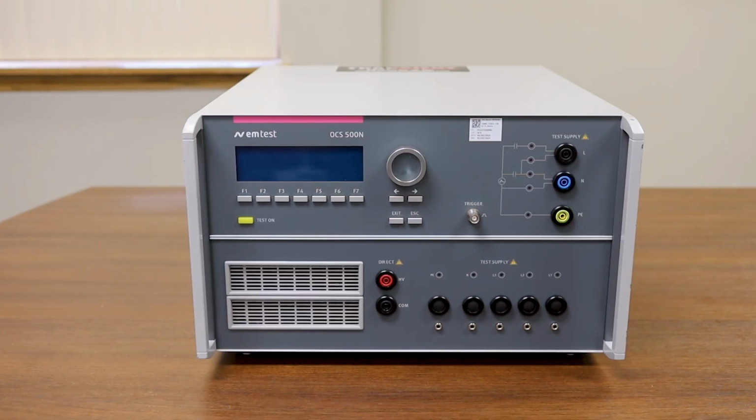The EM Test OCS 500N6.1 provides capabilities for the 100 kHz and 1 MHz damped oscillatory pulses to positive or negative 3000 volts in accordance with IEC 61000-4-18 and C37.90. This also allows the OCS 500N6.1 to be used with a standard magnetic field antenna to conduct testing to IEC 61000-4-10 for the damped oscillatory magnetic field tests.